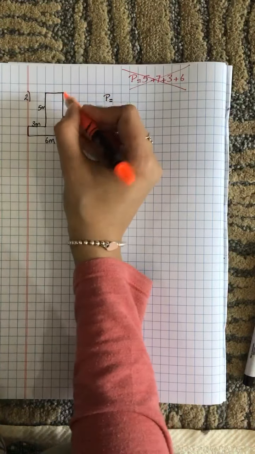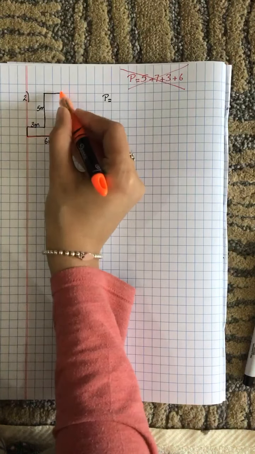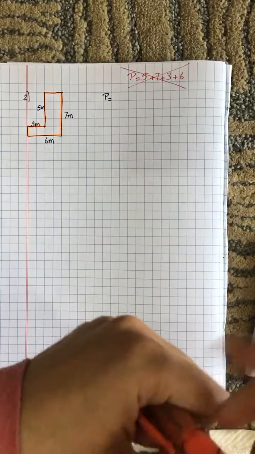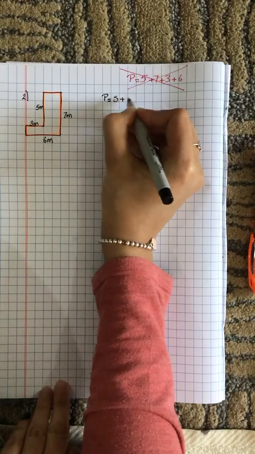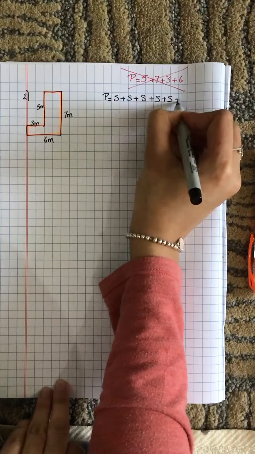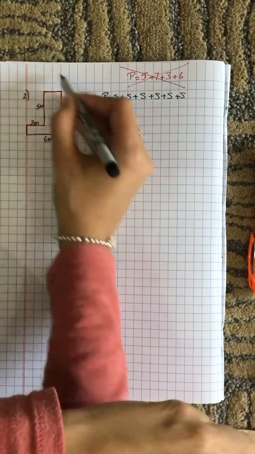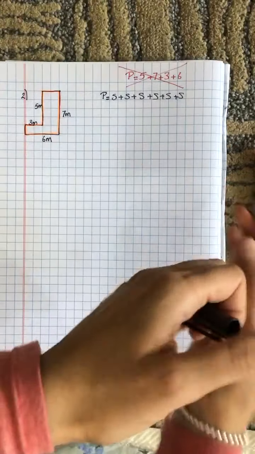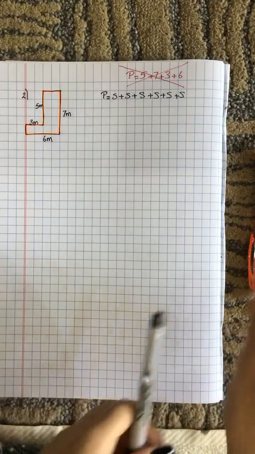So let's count. How many sides are there? 1, 2, okay, I've got 1, 2, 3, 4, 5, 6 sides. I have 6 sides. That means I should have side plus side plus side plus side plus side plus side. That tells me perimeter, because we know perimeter just means I'm adding all the sides. Now, let's see all the sides I have, because right now I don't have all of them, right?